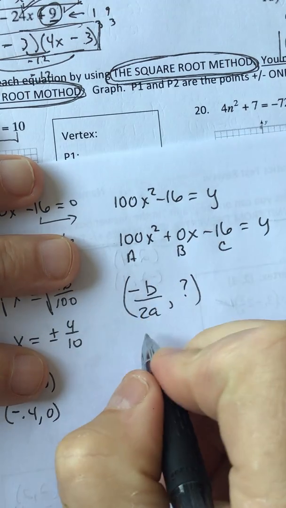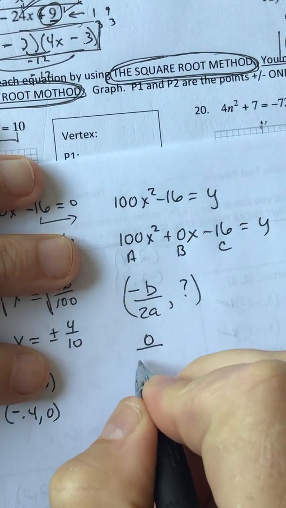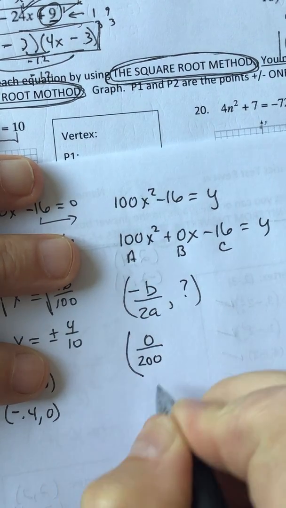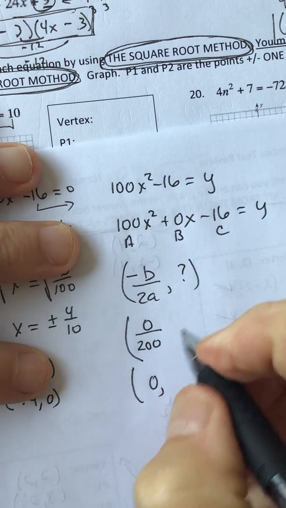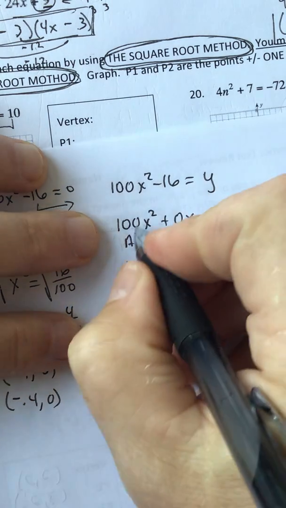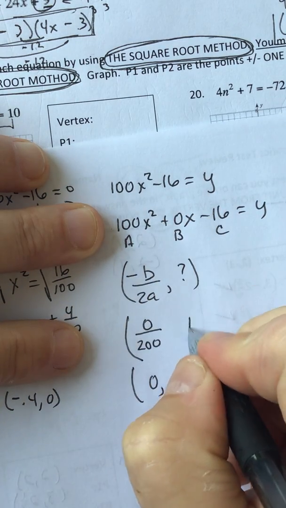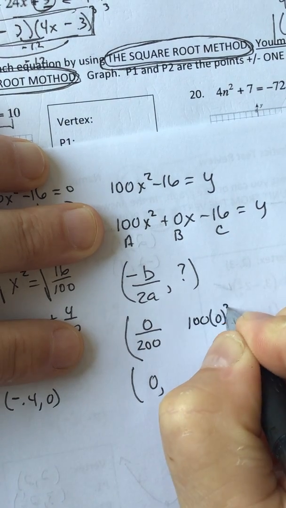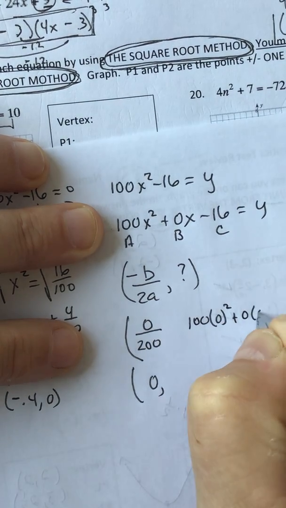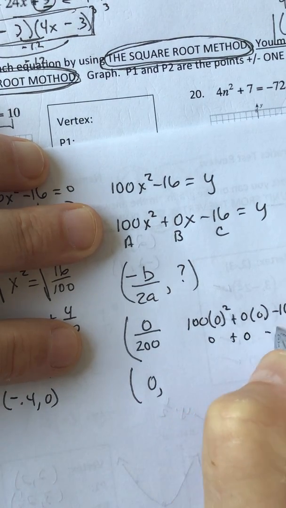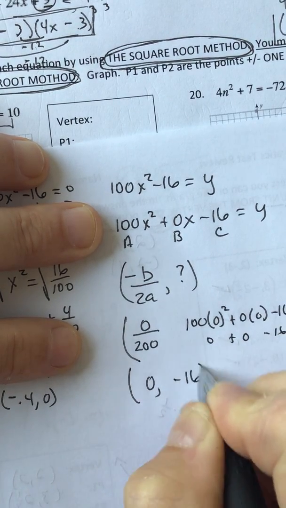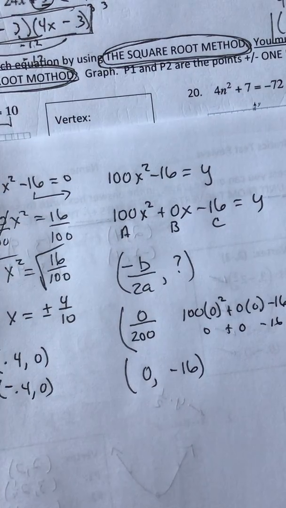Okay, well, negative b, so that's going to be negative 0 over 2 times a. Well, that's 0. Then you take the 0 and stick it in. So if I take the 0 and stick it in up here, it's 100 times 0 squared plus 0 times 0 minus 16. That's 0 plus 0 minus 16. That's a way to get the vertex without completing the square.